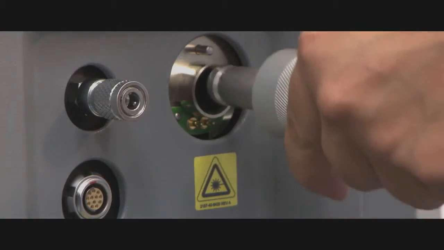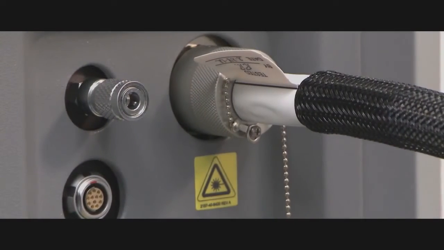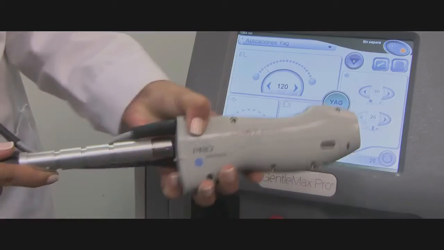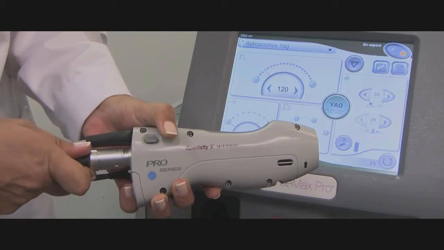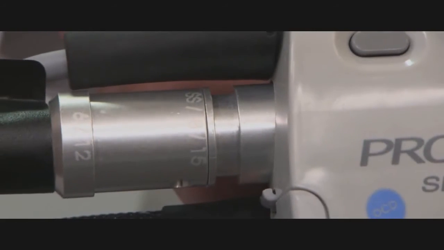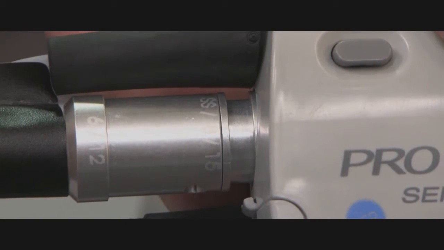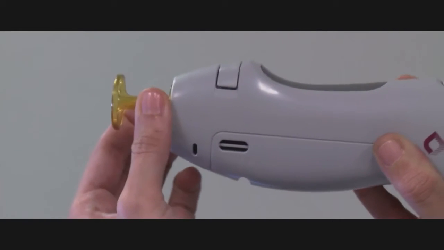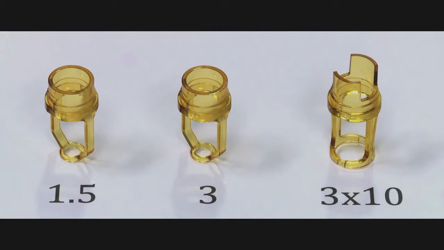The vascular specialty delivery system must be attached to the device. Select the appropriate spot size slider attachment and attach it to the fiber. The slider is then inserted into the specialty handpiece until the spot is locked into place at the marking SS. The appropriate distance gauge is then attached to the end of the handpiece, depending on the spot size selected.